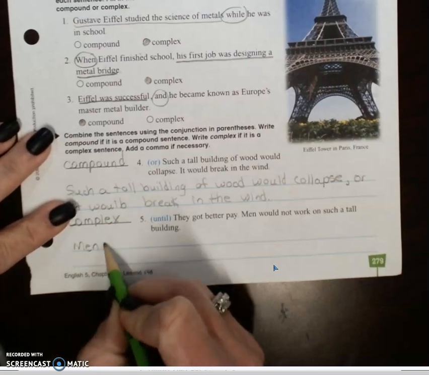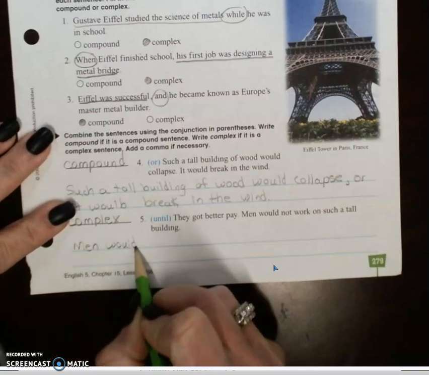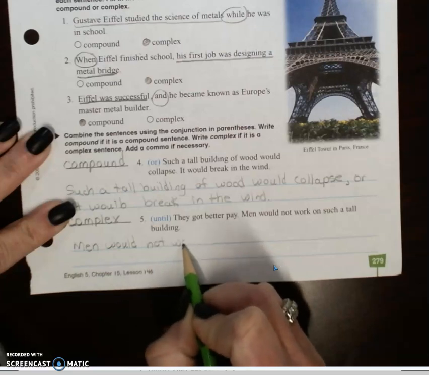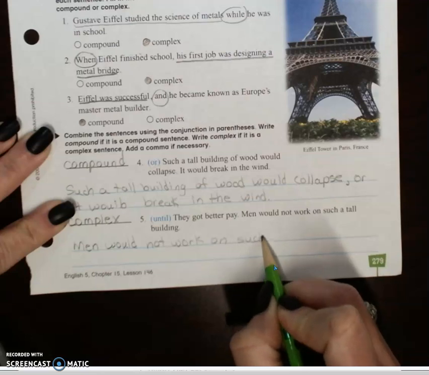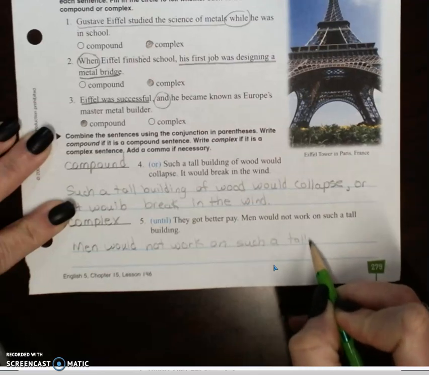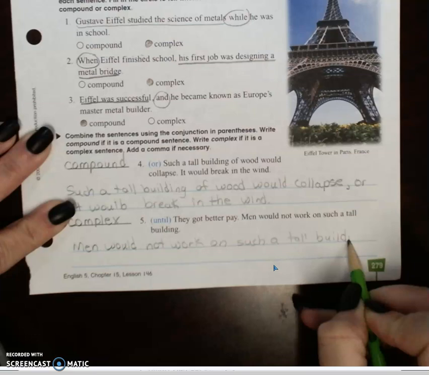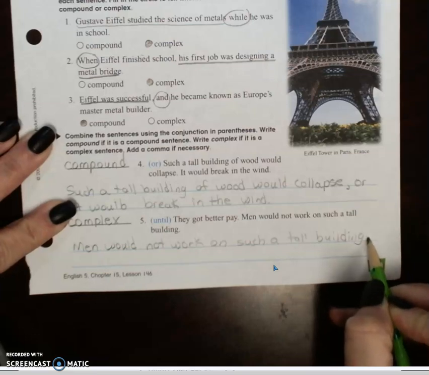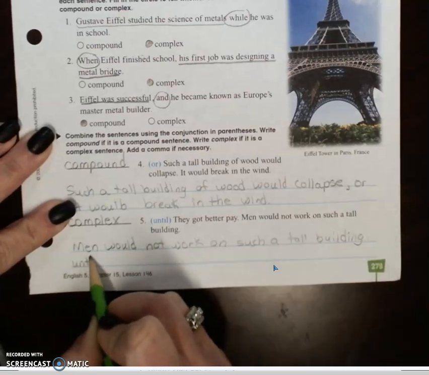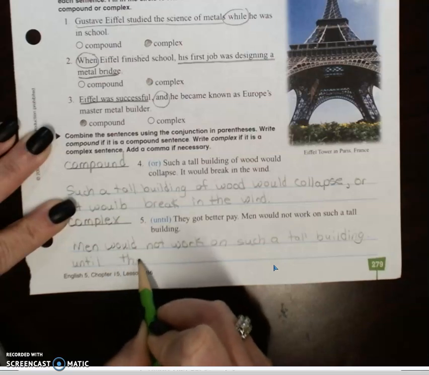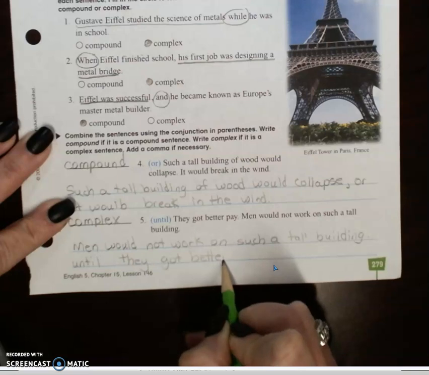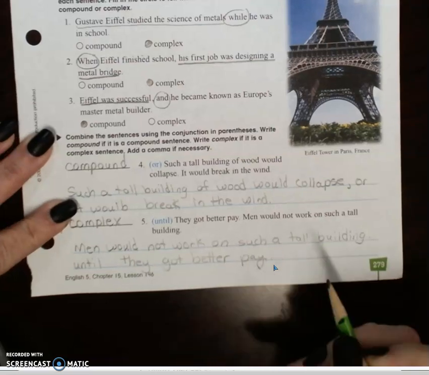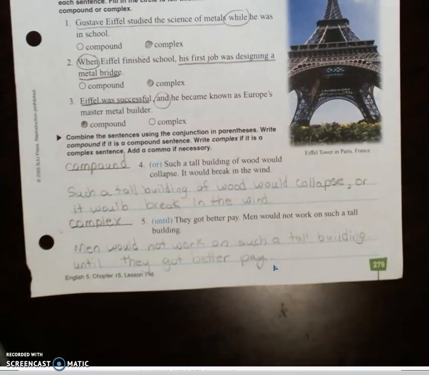Men would not work on such a tall building until they got better pay. Okay, so in that sentence, you do not need a comma.